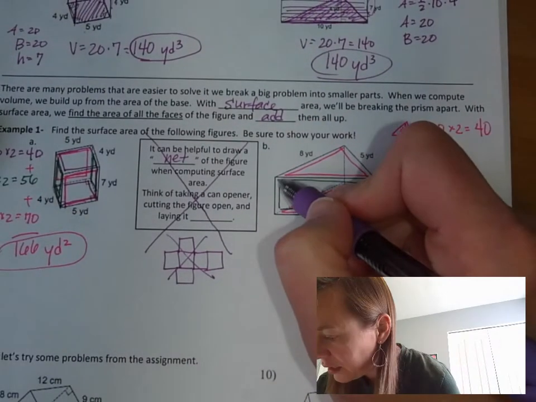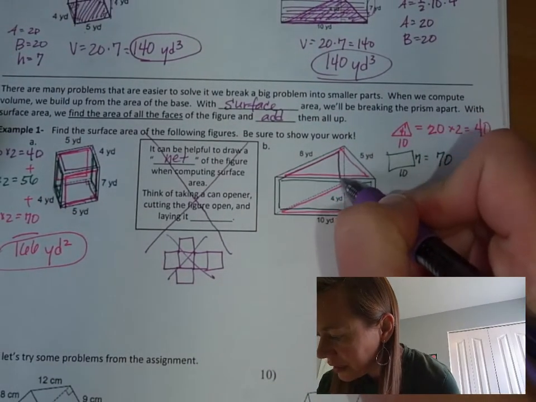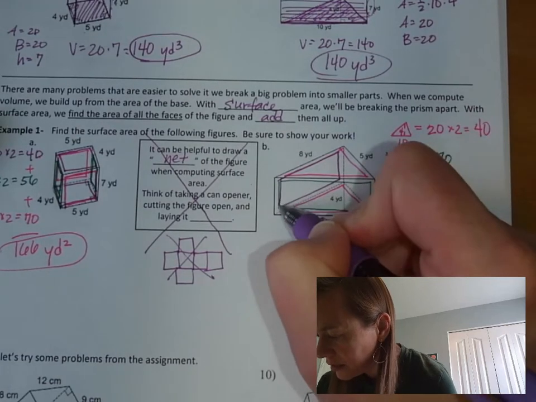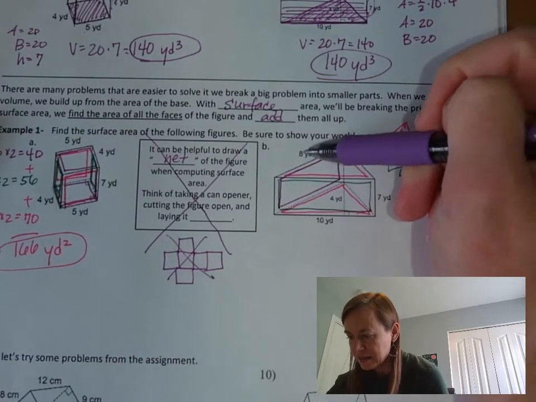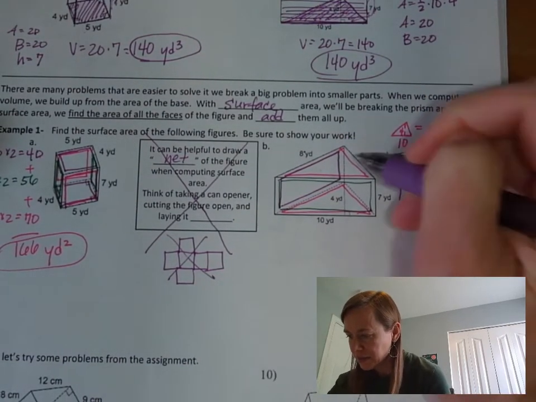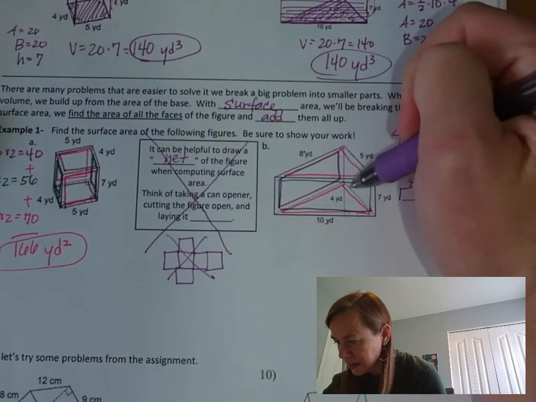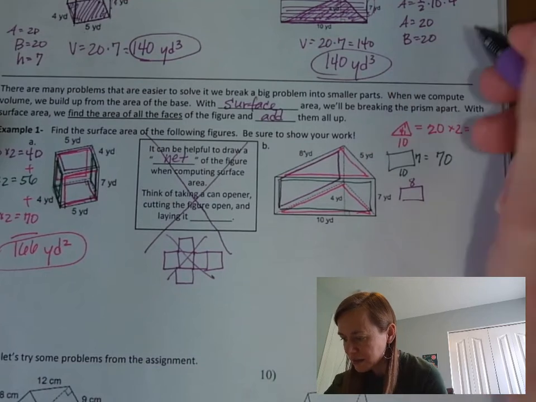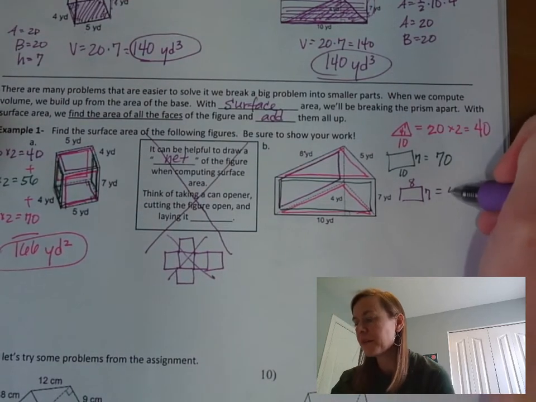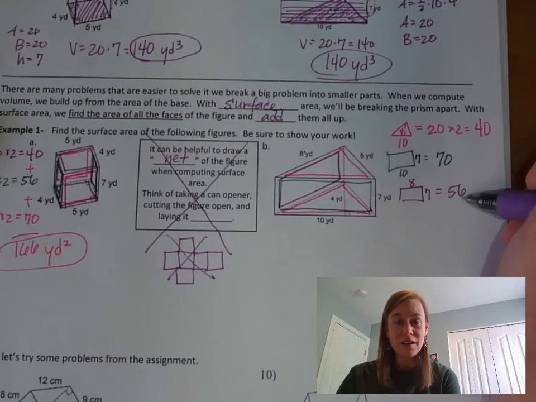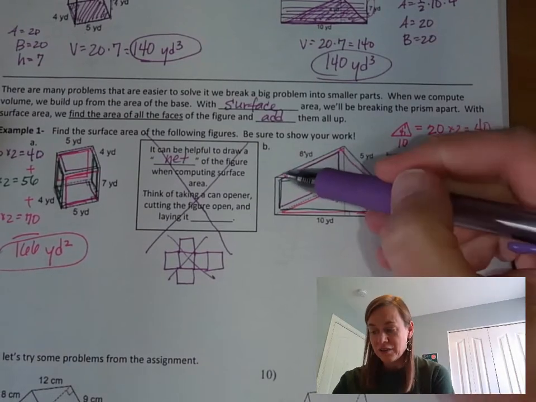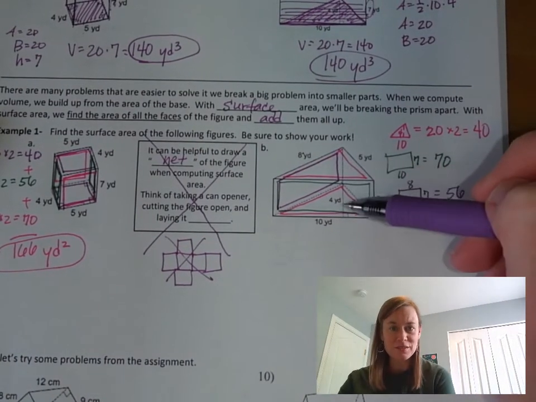Now, there's another face that's kind of pointing towards the back and the left, and it is 8. Let me go ahead and draw my rectangle. It's going to be 8 by, what's the height here? Oh yeah, it looks like it's 7, so it's going to be 8 by 7. So it has a surface area of 56. Are there 2 of these? No, there's only one.